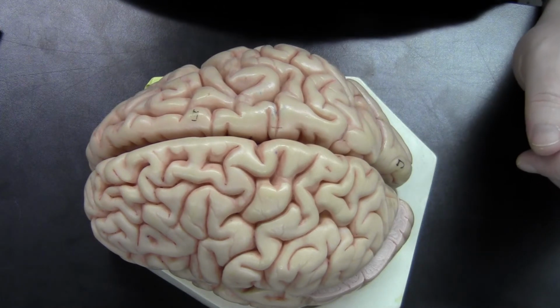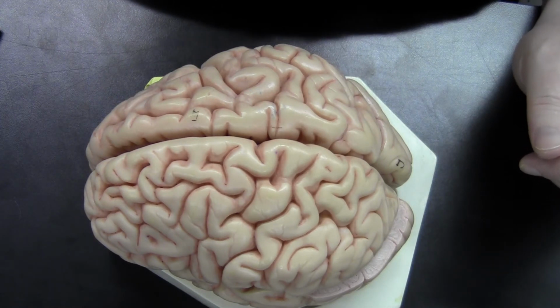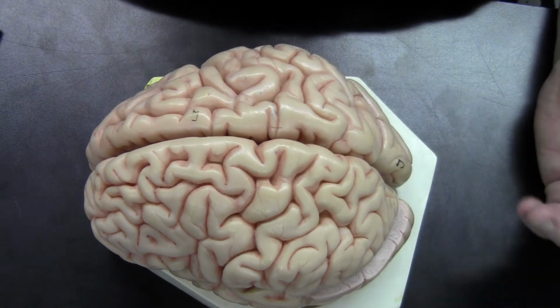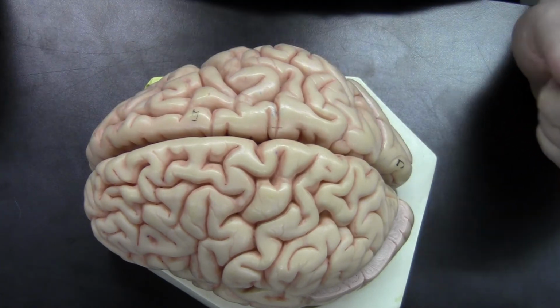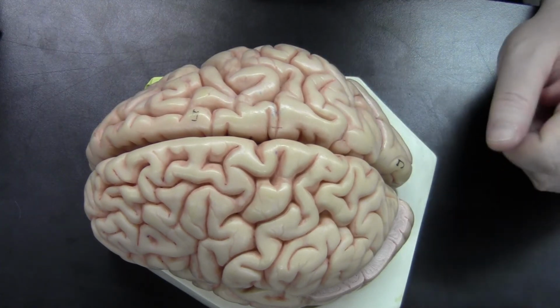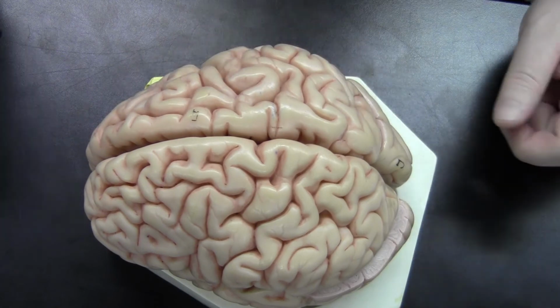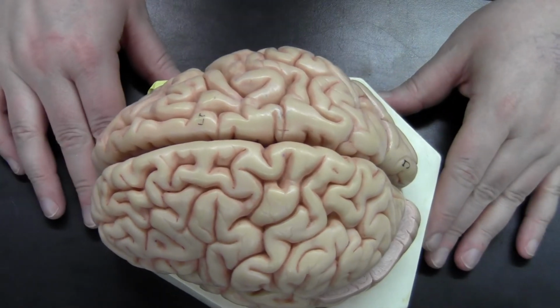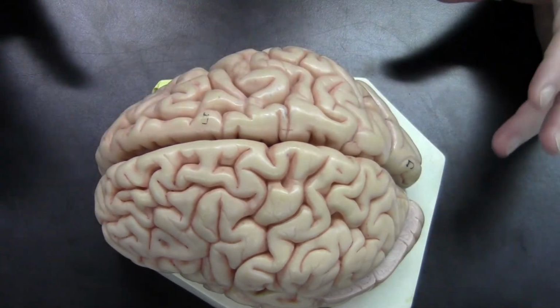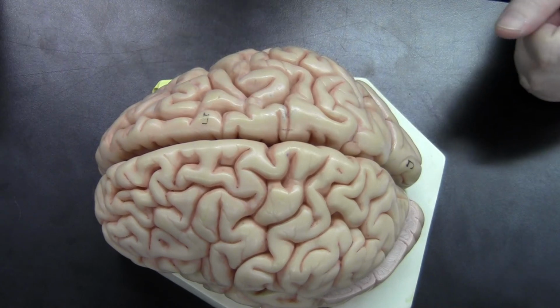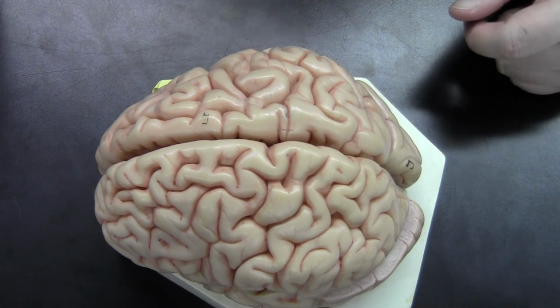Unfortunately on our models they don't mark the central sulcus, but we do need to know about it for the physiology part of the brain, and it's in the diagrams in your lab manual as well. Alright, so we're going to follow up with the second video now where we open this up and look inside at some of the internal parts of the brain.